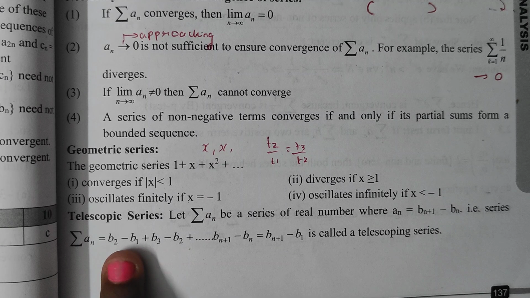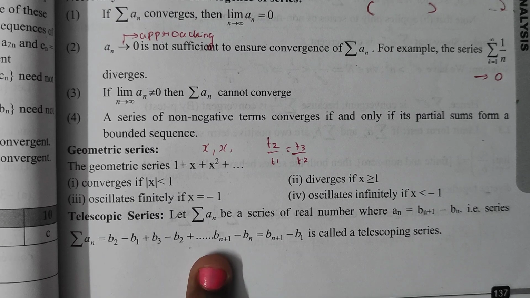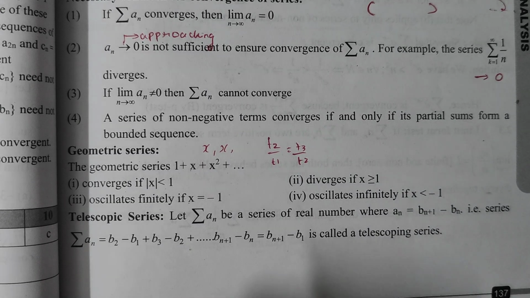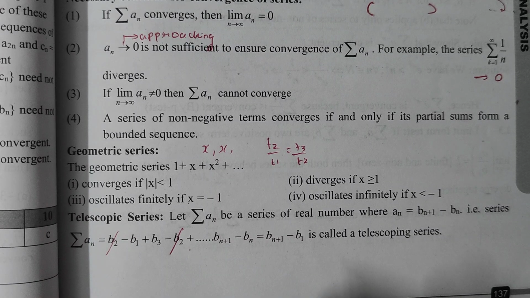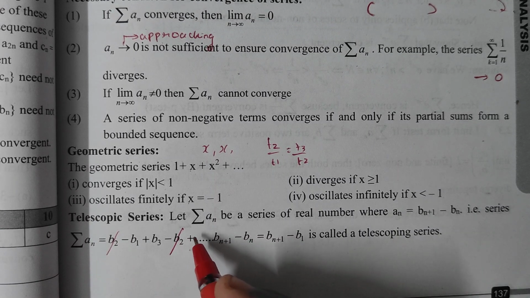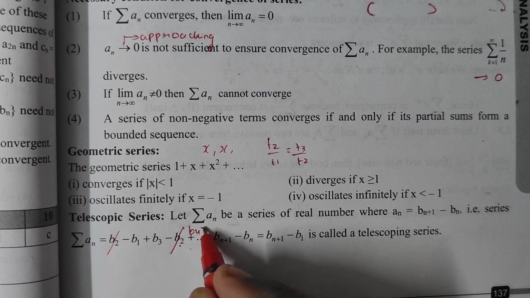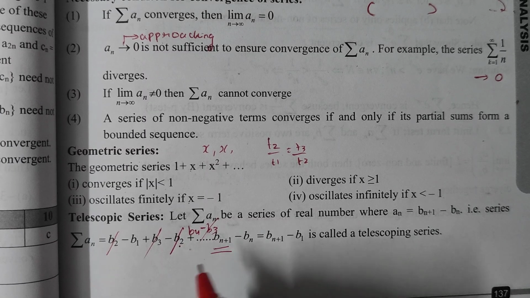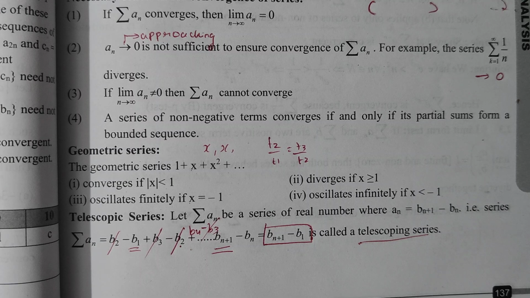See here, b2 minus b1 plus b3 minus b2 plus up to b(n+1) minus bn. Suppose this type of series comes, then we can easily cancel b2 and b2. Likewise, the next term will be b3 minus b2, and then b4 minus b3 will come. These two will get cancelled, and the next terms will get cancelled. Finally, what you will get is b(n+1) minus b1. This is known as a telescoping series.